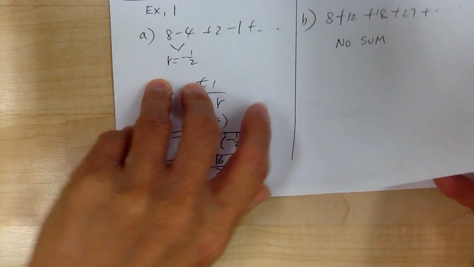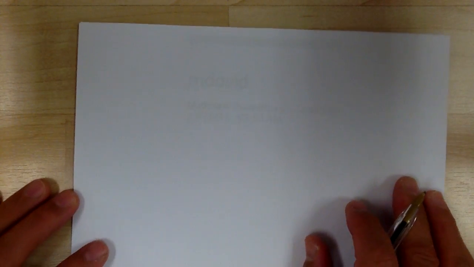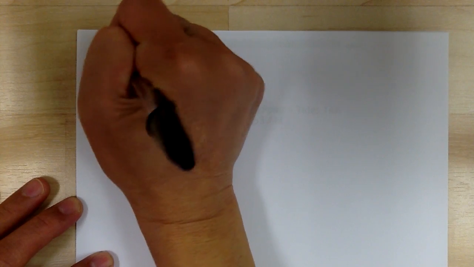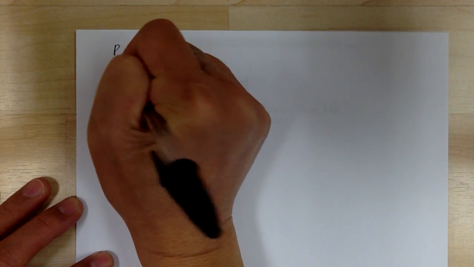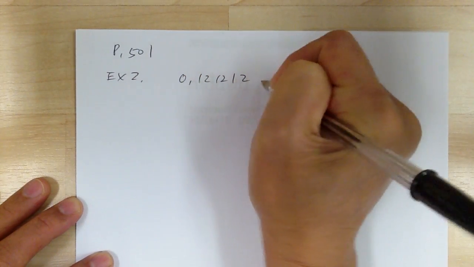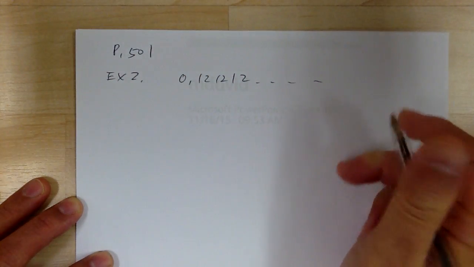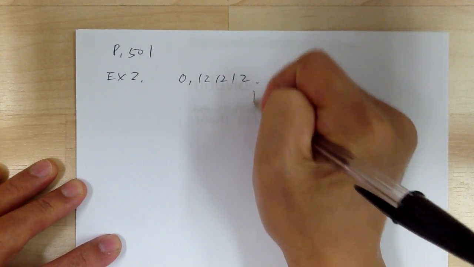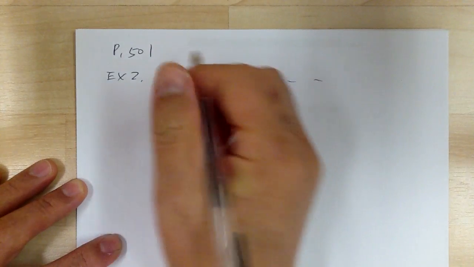Now let's go to example 2. In example 2, you can also use infinite series to convert a repeating decimal into a fraction. So like on page 501, example 2, you've got 0.121212 dot dot dot, right? So you learned how to do this before, right? So we're going to do it two ways, okay? So we do the old method.